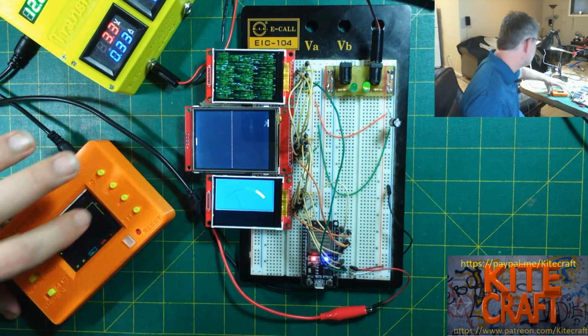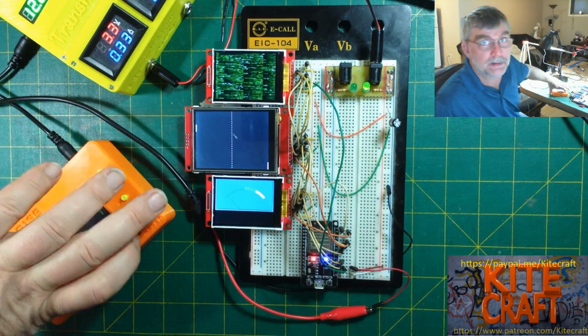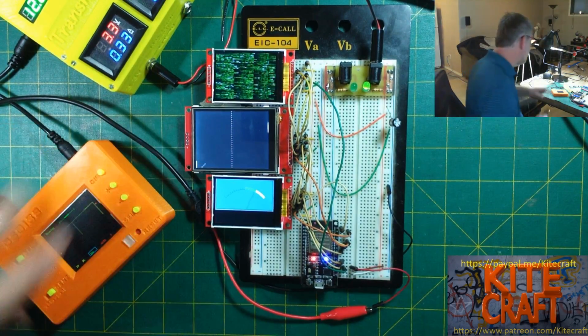Now, first of all, you can see that it's not updating that fast. It's updating. We can see there's a spike way over there.